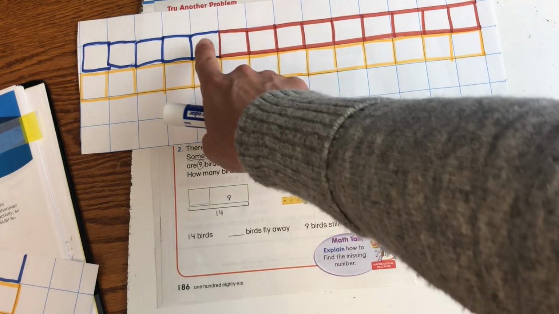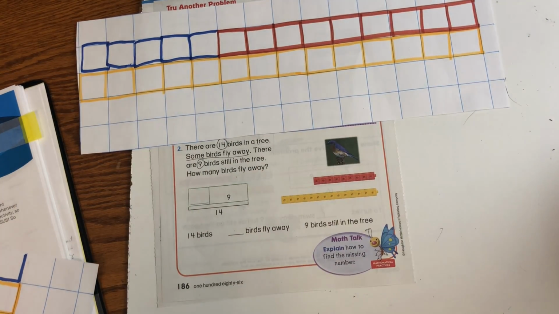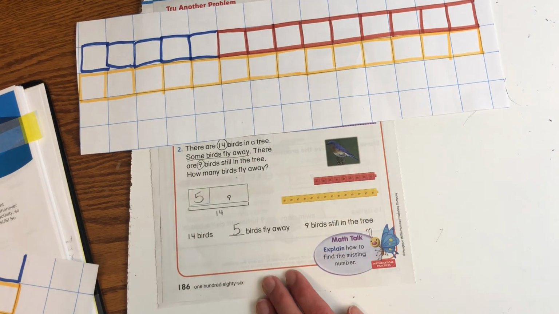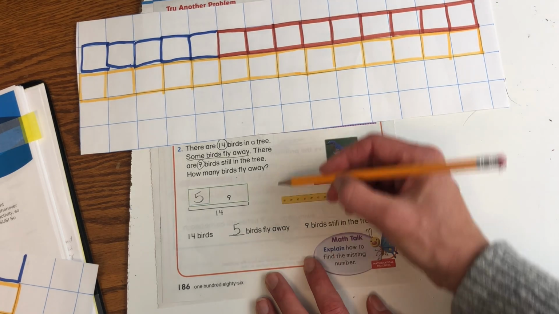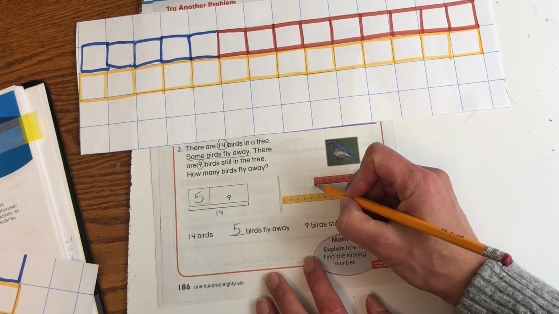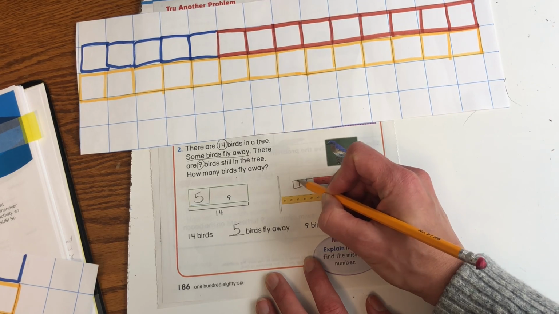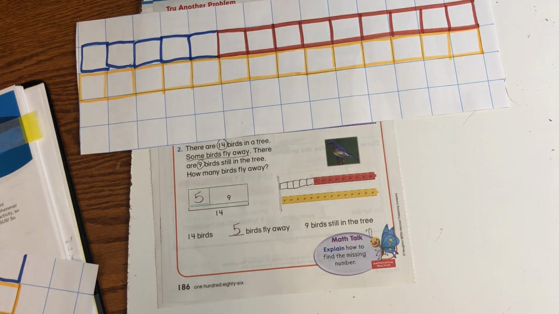How many did I make? 1, 2, 3, 4, 5. 5. So I'm going to write 5 birds fly away. 5 up here in the bar graph. And now I have to draw 5 cubes, making sure as much as possible they are the same length. Are you ready? Let's try it. 1, 2, 3, 4, 5. Whew. I did a little bit better that time, didn't I?